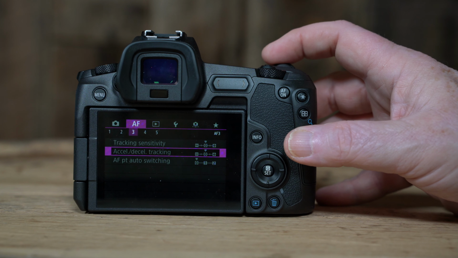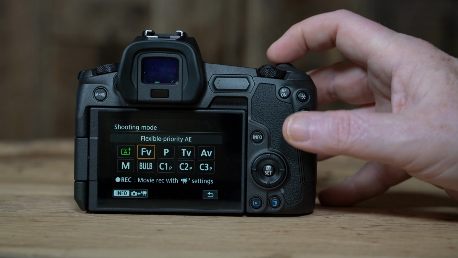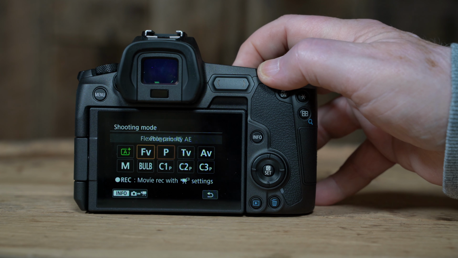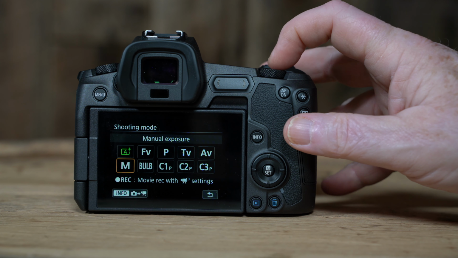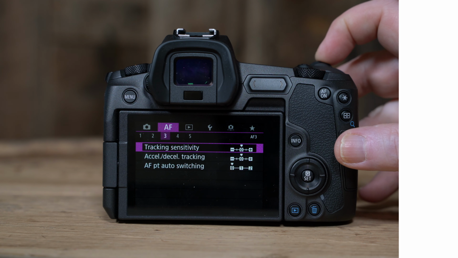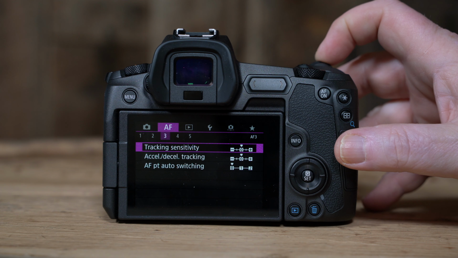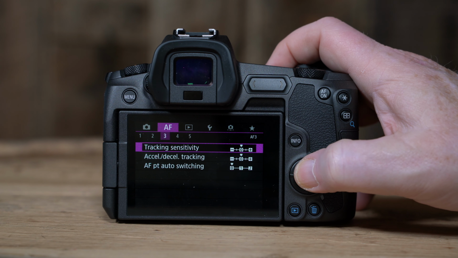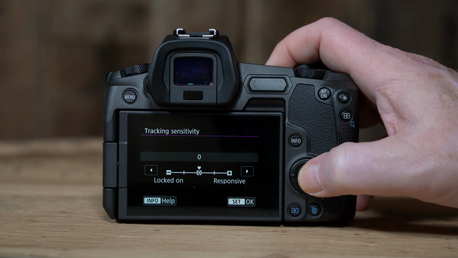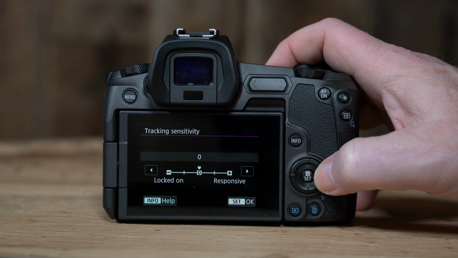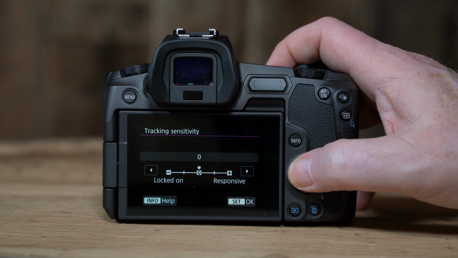Okay, if I go into my manual mode for a moment, I should be able to activate this particular set of menus. Tracking sensitivity. This button here allows you to set your camera to different levels of tracking sensitivity. Now, the advantage to having it more sensitive, of course, is that you get a better shot at focusing.